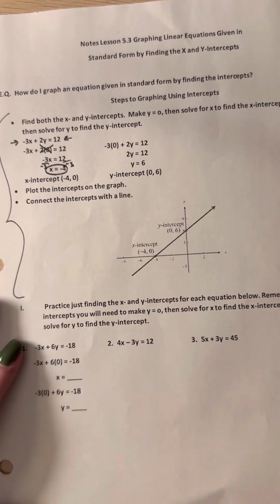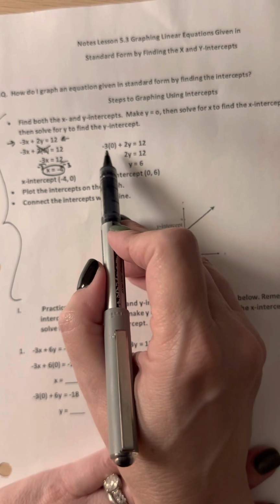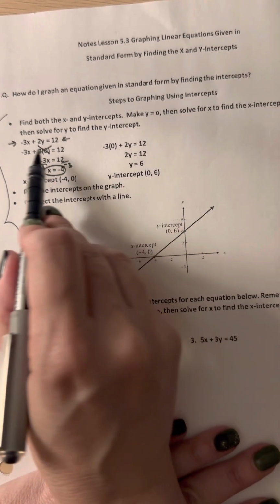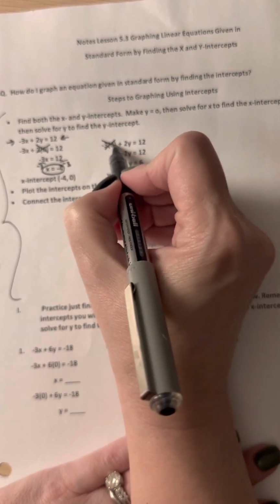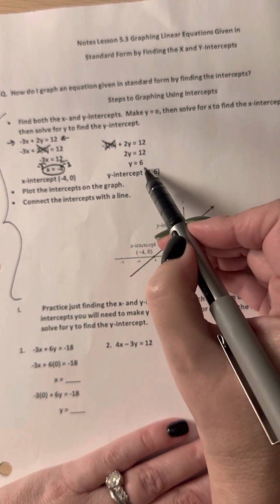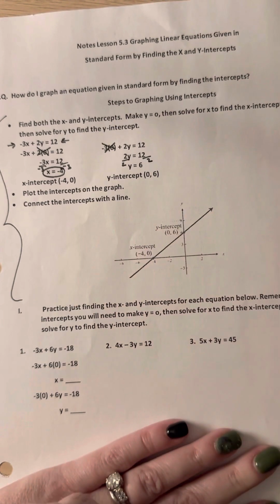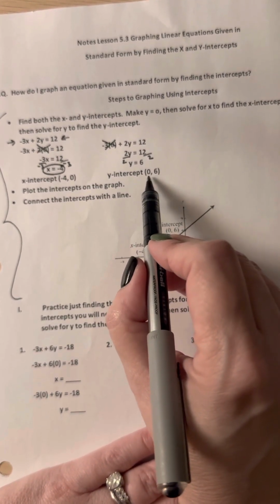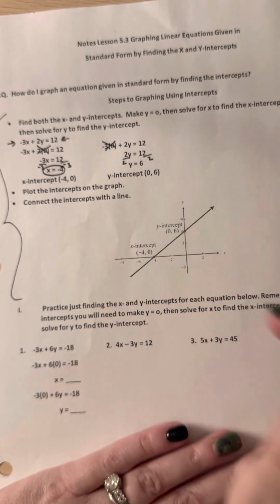All right, so let's go to the next one. The second one is step number 2. It says to make x equal to 0. So you'll notice I replaced the x in my equation with a 0, which makes that term disappear. So you're left with 2y equals 12. Then you divide by 2 on both sides and you get 6. So then you write your point as 0 comma 6. Why is that 0? Because we put in a 0 for x.